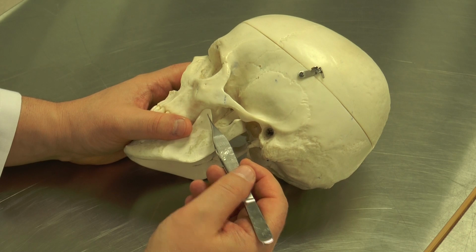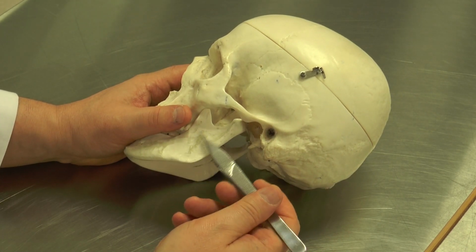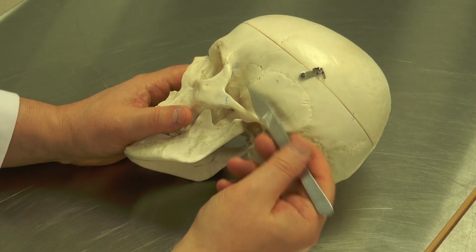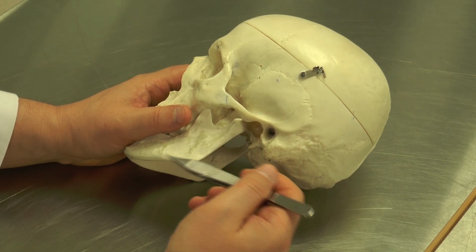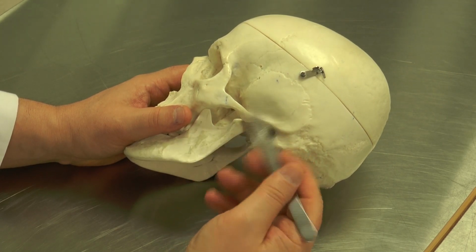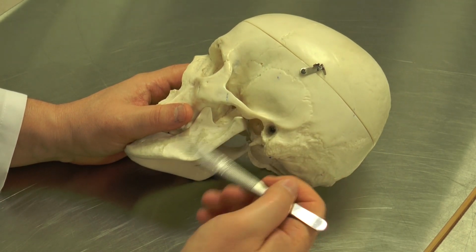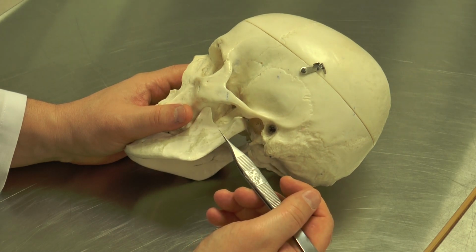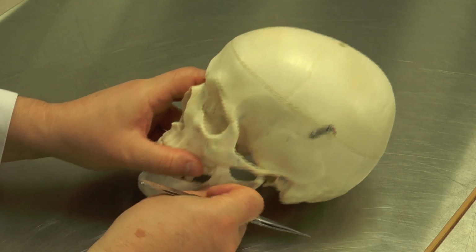All right. Then we have another muscle that attaches to the ramus of the mandible. This is the masseter muscle, and these two muscles, temporalis and masseter, are important in mastication. They lift up the mandible. Okay, so this is about it from the lateral view.